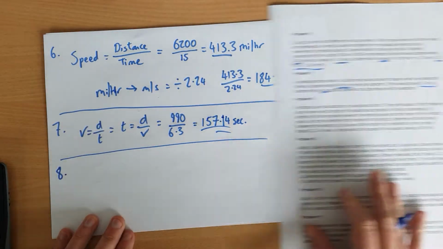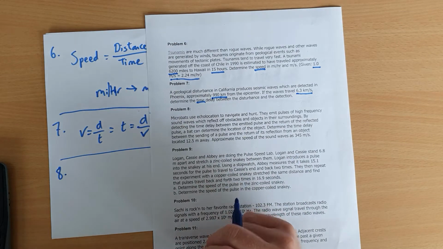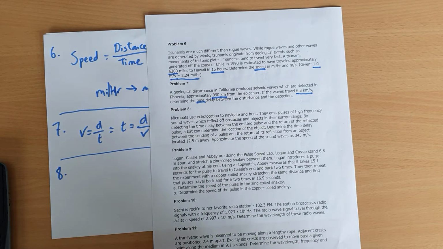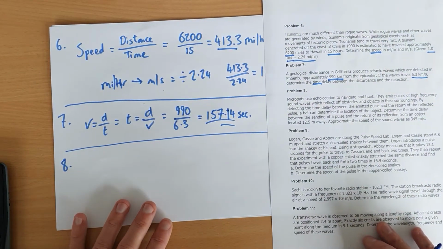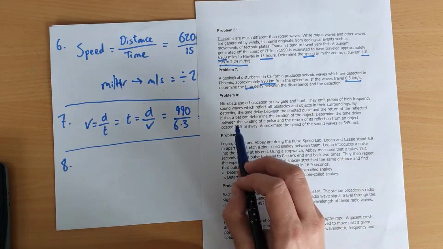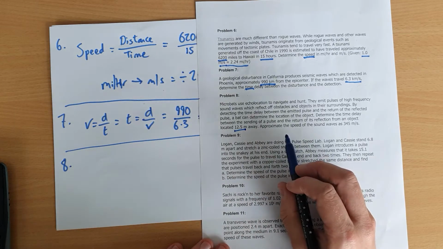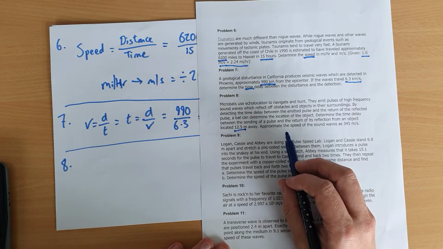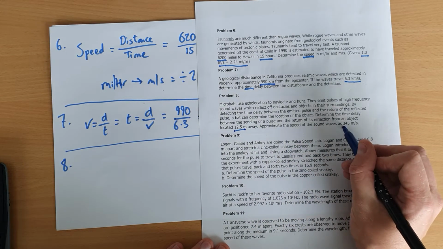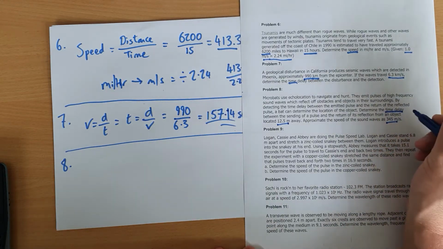Problem 8. Problem 8 is about bats. Bats use echolocation. So what they do is they emit high frequency sound waves that bounce off objects, and they can detect the distance they are from an object. In this particular case, the key thing we need to know is that the pulse hits an object 12.5 meters away, and the speed of that wave is 345 meters a second. What it's asking you to calculate is the time delay.